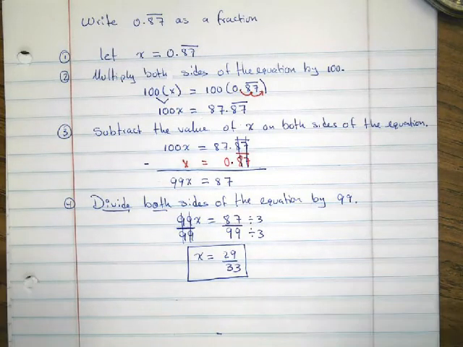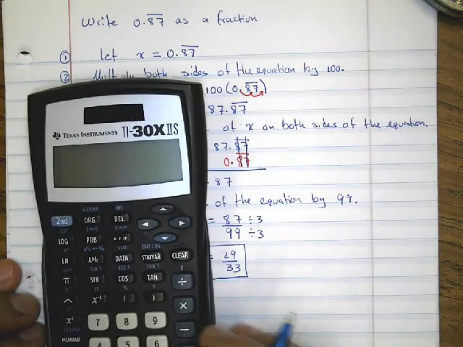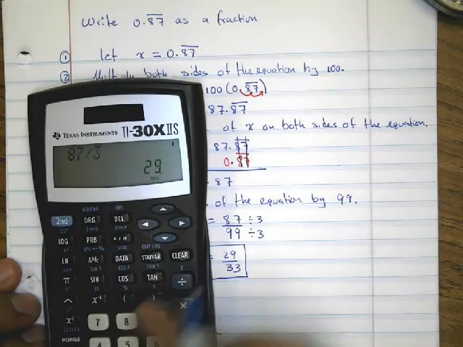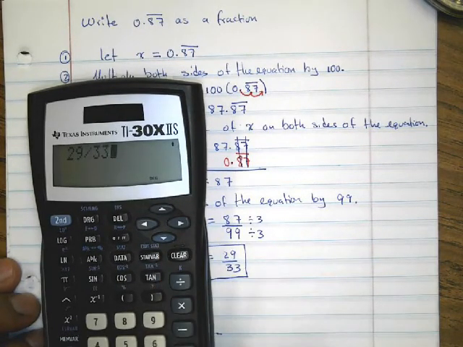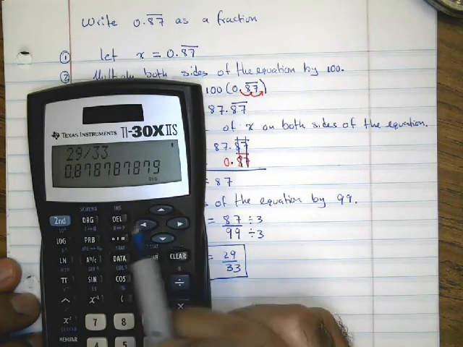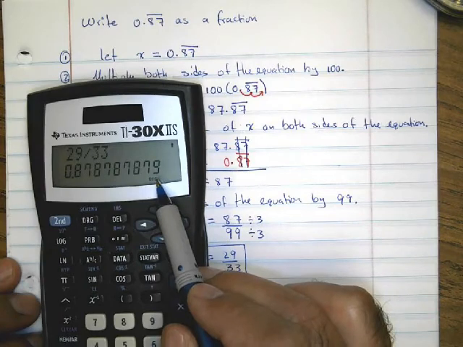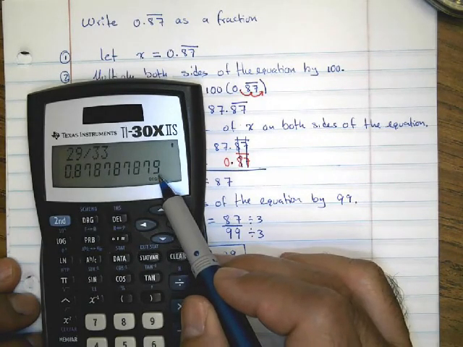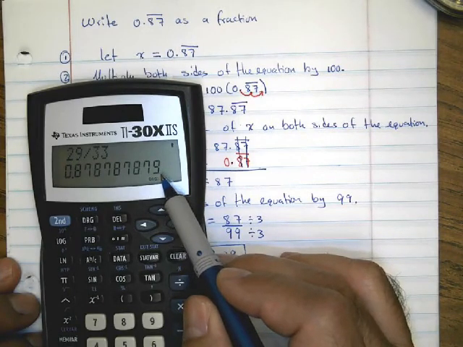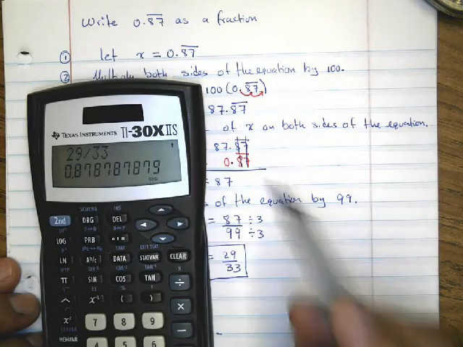I cannot simplify this further. 29 is a prime number. So here we go, I'm going to show you. I'm going to divide 29 divided by 33. And there it is. You see 87, 87, 87, 87, 87. And then because the calculator automatically rounds up, the last number is 9. But just to show that this number keeps on going forever and ever, the calculator is rounding up. Okay, so that's it.